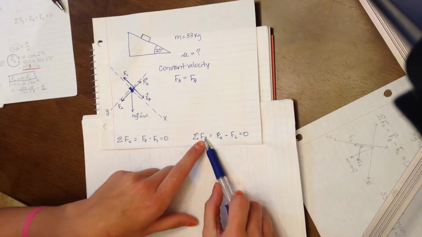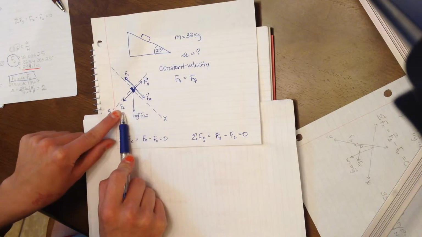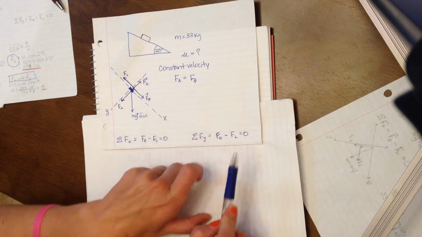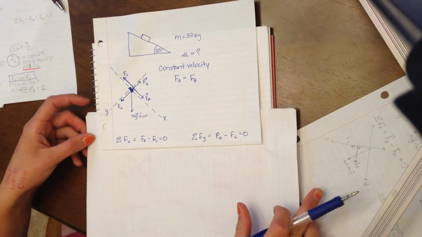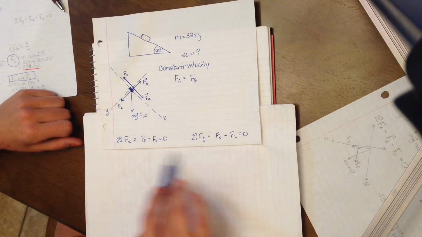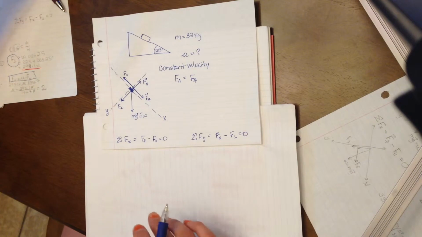On the y-axis, we have a normal force right here, and we have a perpendicular force. So we're going to say normal force minus perpendicular force, also set equal to 0. Now we can express some of these things in terms of our mass and our angle.